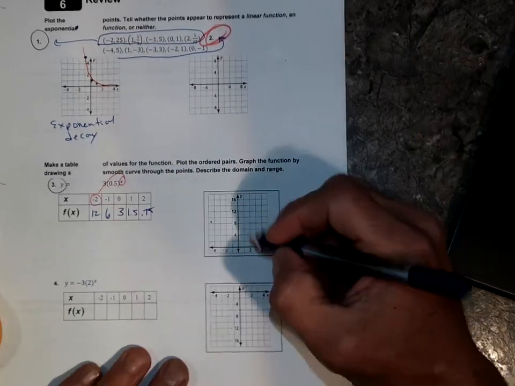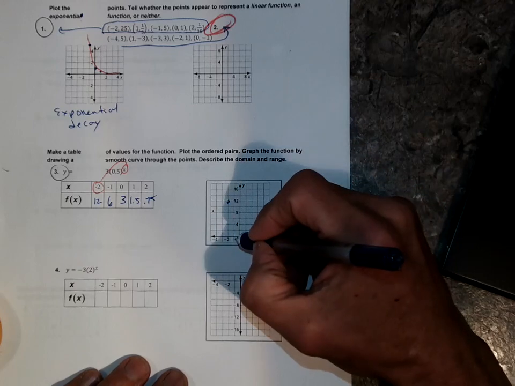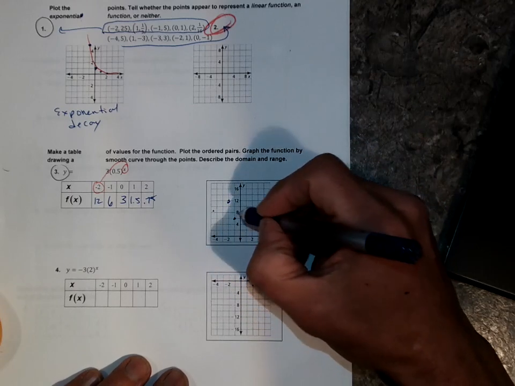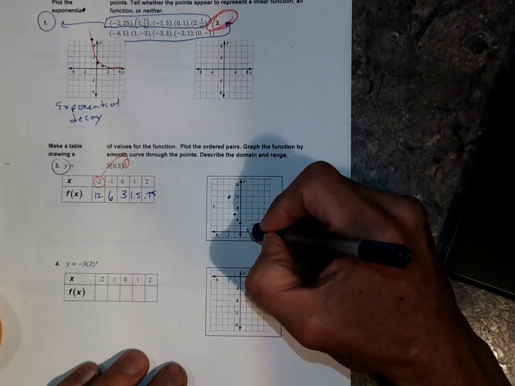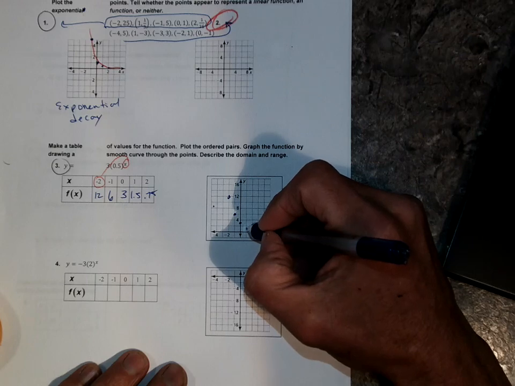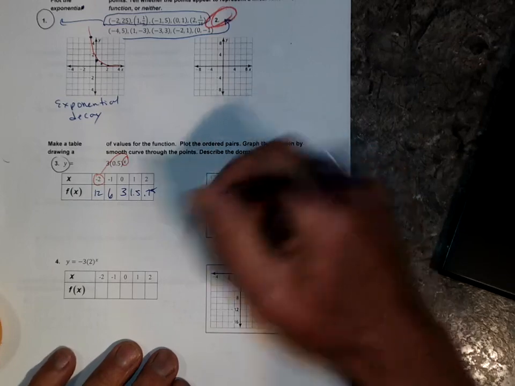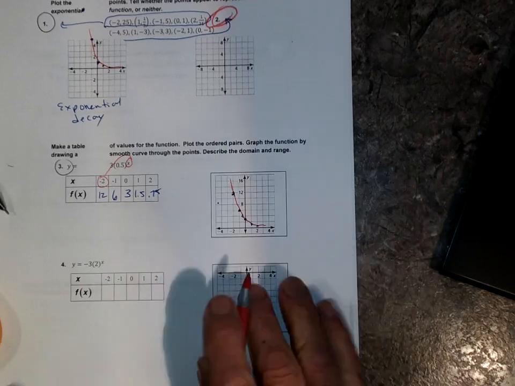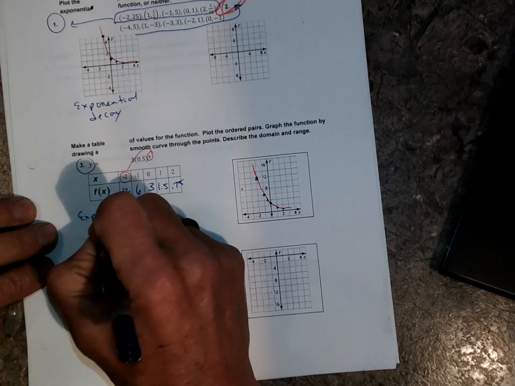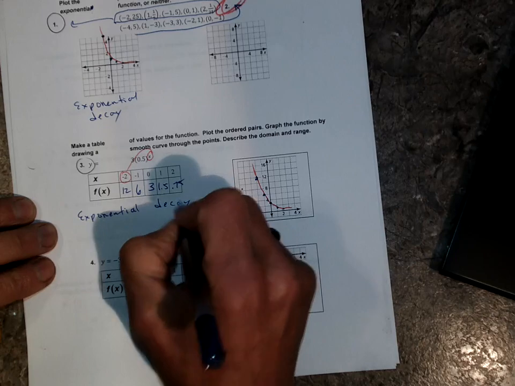I'll have -2 at 12, which is there. I'll have -1 and 6, which is there. I'll have 0 and 3, which is about there. 1 and 1.5 is maybe about there. 2 and 0.75 is right about there. So it sure looks like it is exponential. Try to connect the dots. I'd say it's exponential. Looks like decay because it's getting smaller.